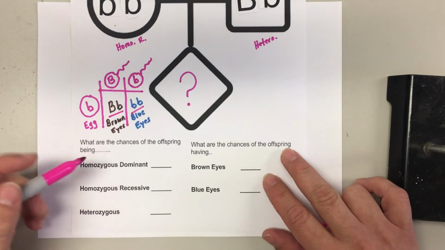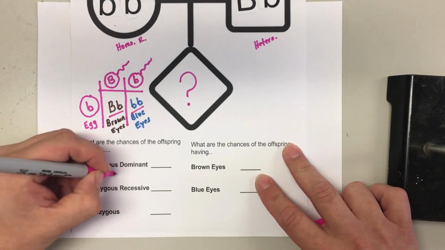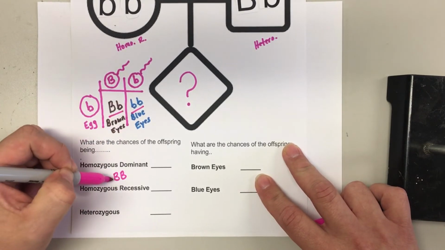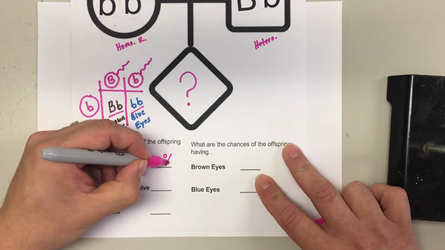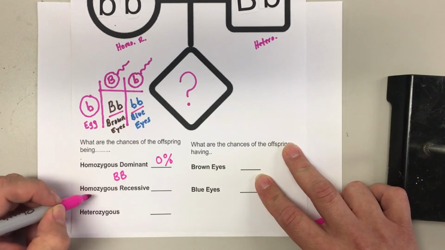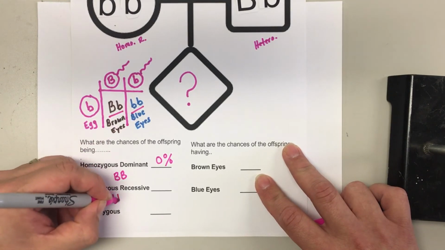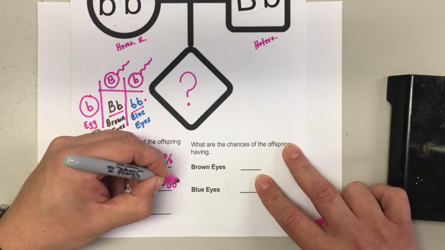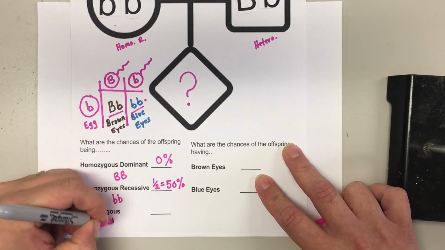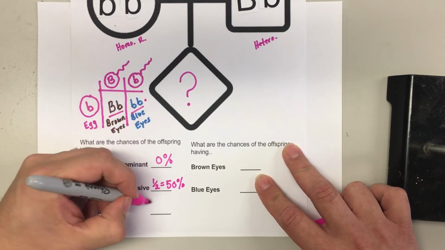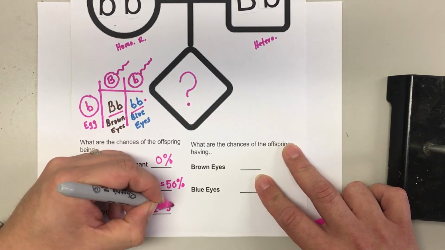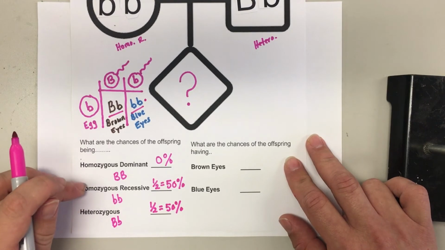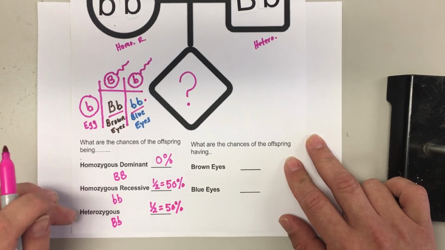So when we look at our test questions, what are the chances that the kid will be homozygous dominant? Well, neither one of these 2 options is homozygous dominant. Therefore, it's a 0% chance. Homozygous recessive, little b, little b, is 1 of 2, which is the same thing as 50%. And finally, heterozygous, big B, little b. It's 1 of 2 possible outcomes, or 50% chance. So there's a 50% chance of this child being born with either one of these 2 genotypes.